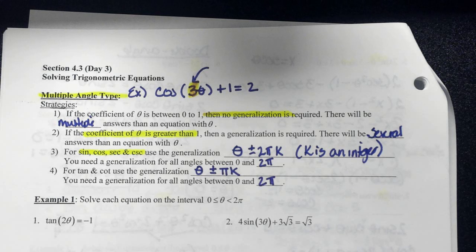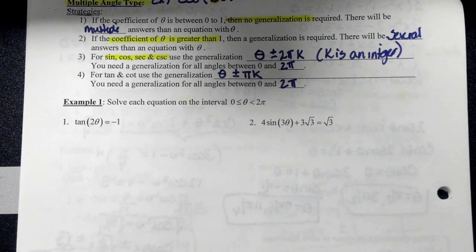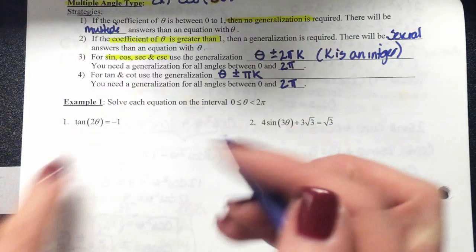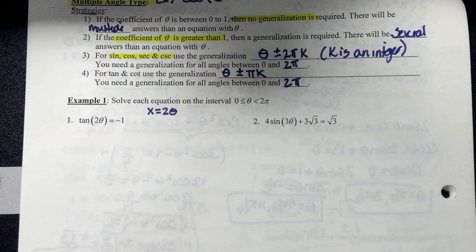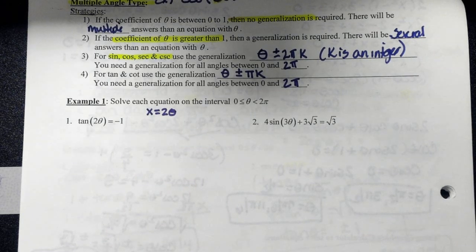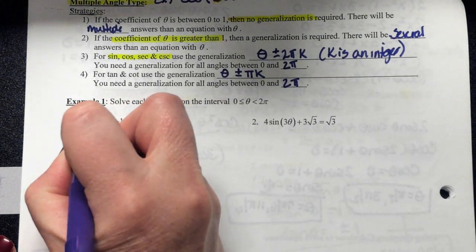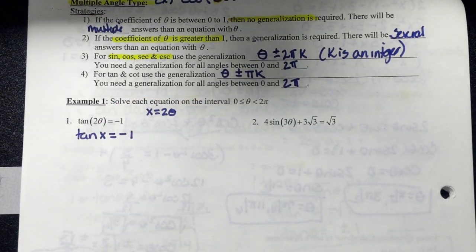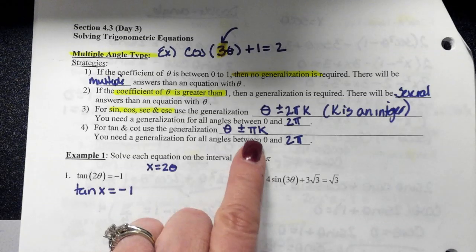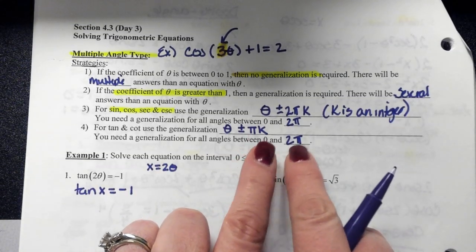So we're going to start by solving these equations very similar to the way that we solved them back with the linear type. Let's ignore this 2 theta right now. I'm just going to replace 2 theta with an x. So first step is I'm going to just replace 2 theta with an x. And I'm going to look at solving tangent of x is equal to negative 1. Wait, for number 4, is it pi or is it pi? Pi. Because tangent and cotangent, remember, have a period of pi. No, this is for finding all the solutions between 0 and 2 pi.